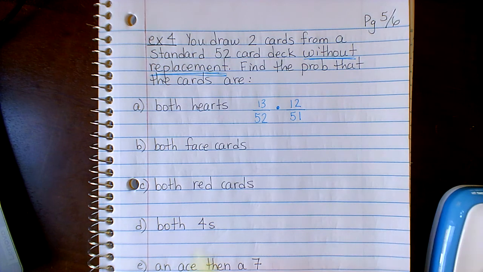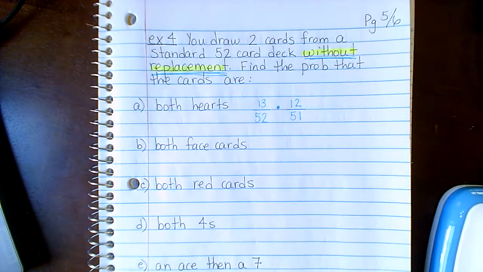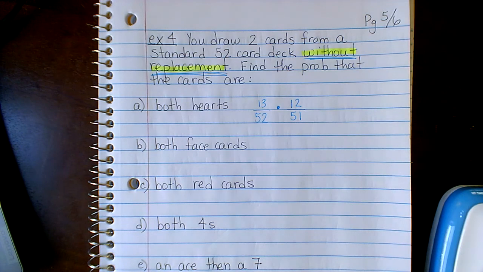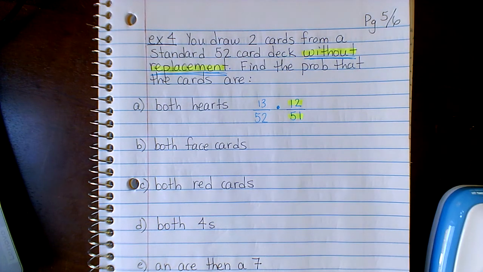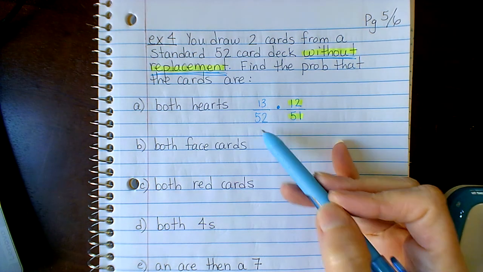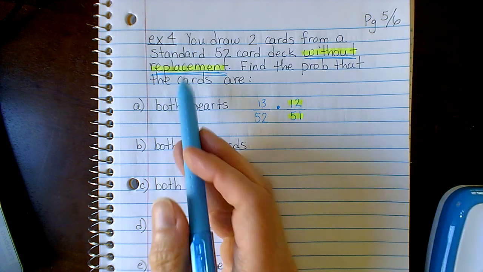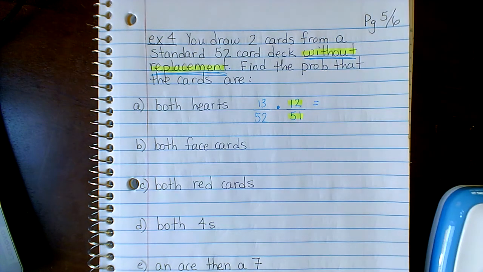Let me grab my highlighter here. Just want to highlight the fact that we are not replacing that. That is why that number went down. I had 13 hearts, I pulled out 1, now there's 12. Had 52 cards, took 1 out, didn't put it back, now there's 51.